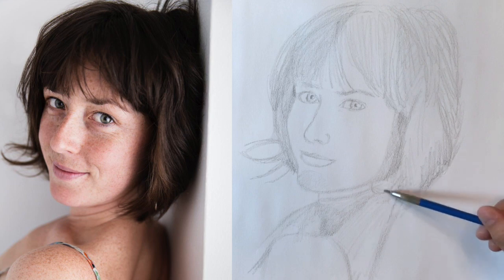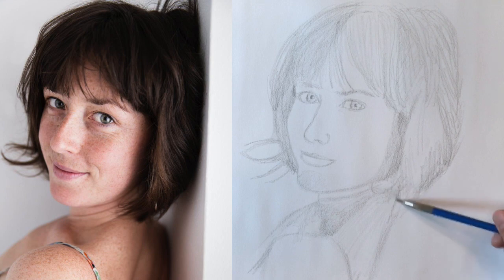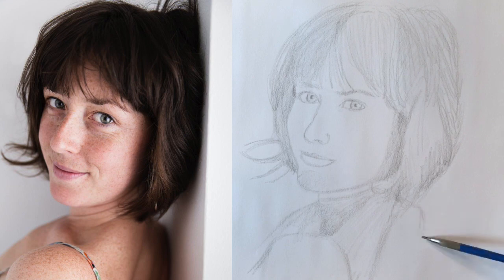And you see this space here, kind of want that to be accurate, so kind of just eyeballing that space. And we'll block in her shoulder and arm here, and then leading down into this line where her shoulder blade meets her arm.